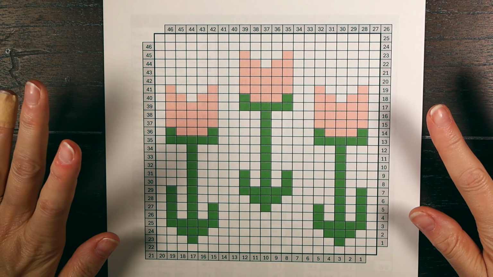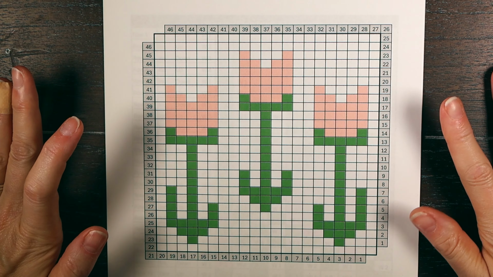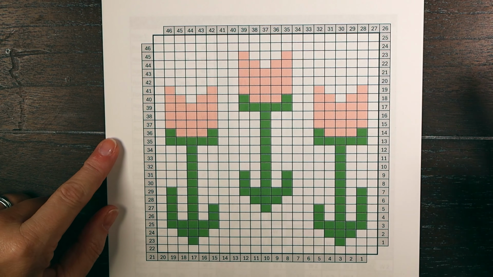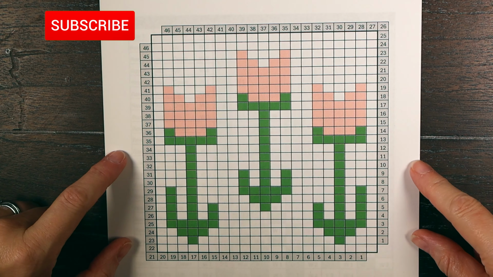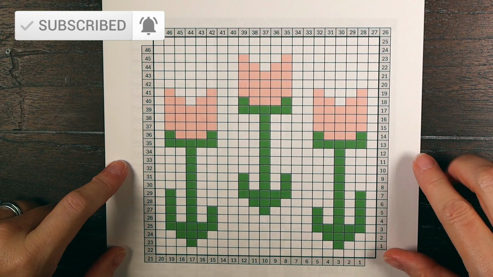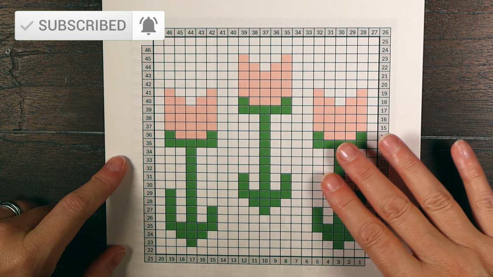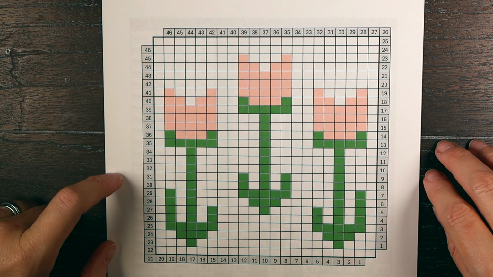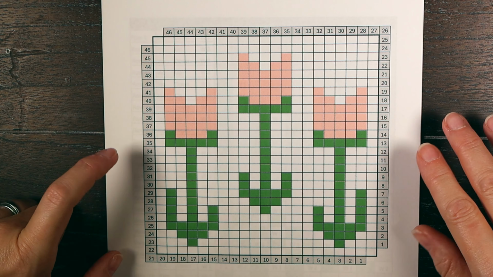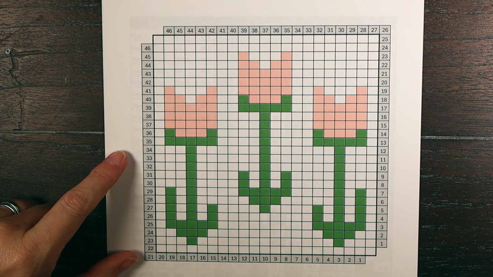So today I would like to go over a corner to corner Graphgan pattern. I'm going to split this video into two parts. For today's video, I'm just going to go over understanding and reading the graph, how to work through the pattern, figuring out your bobbins, and keeping them organized.